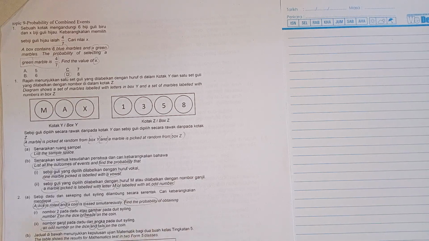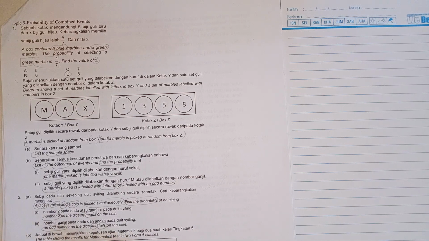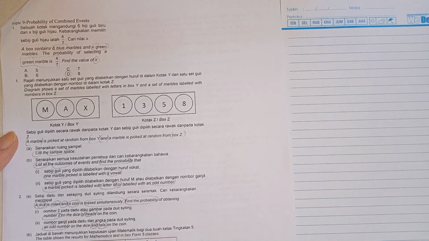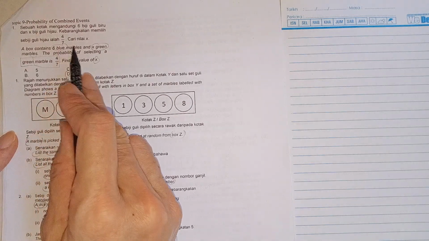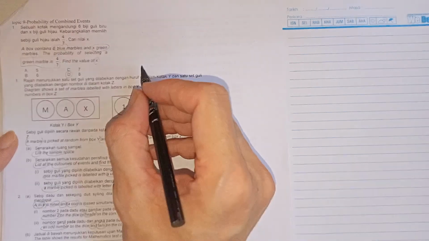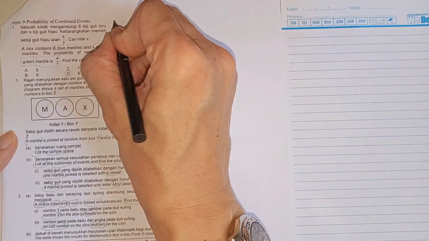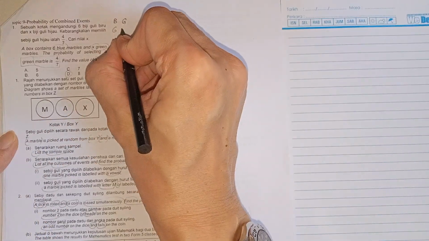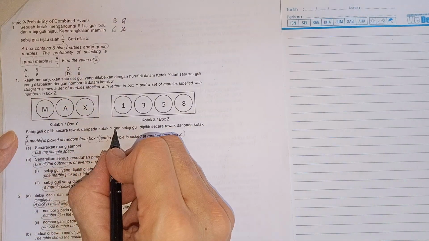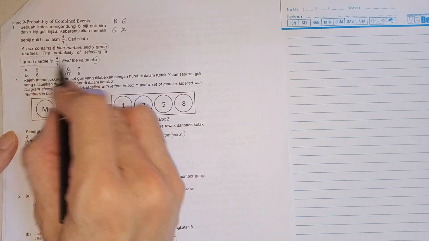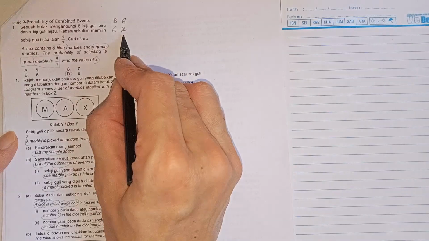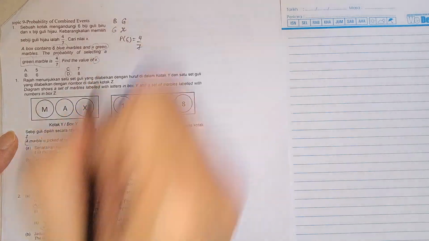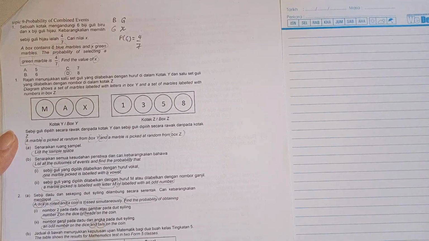Okay, so topic 9, probability of combined events. Look at question number 1. They say 6 blue marbles, so blue got 6 and green got X. Then it says select a green marble. The probability for green is 4/7. Then find the value of X.